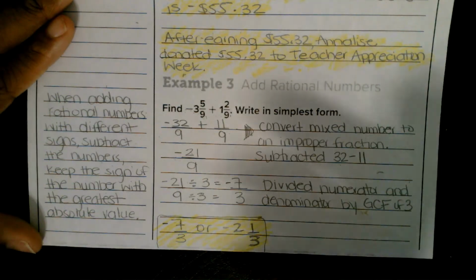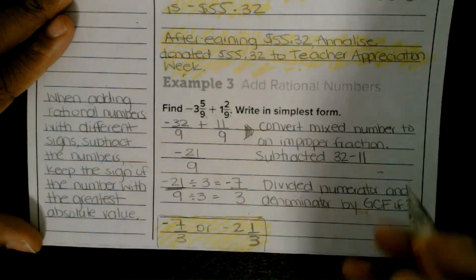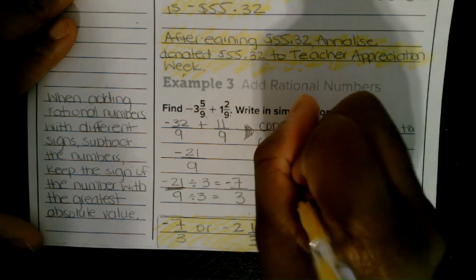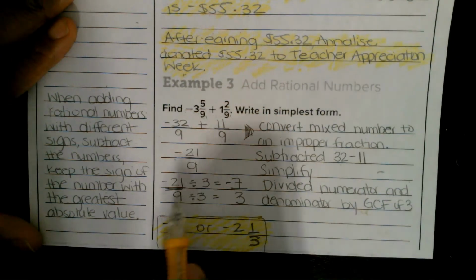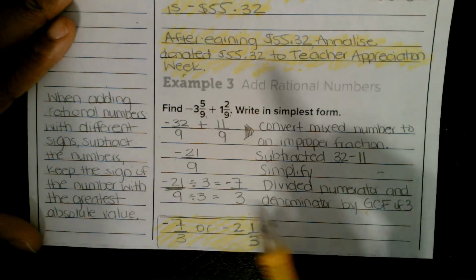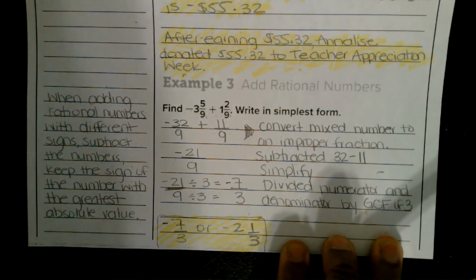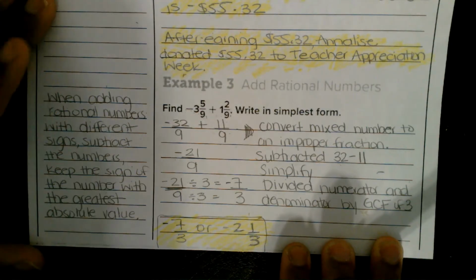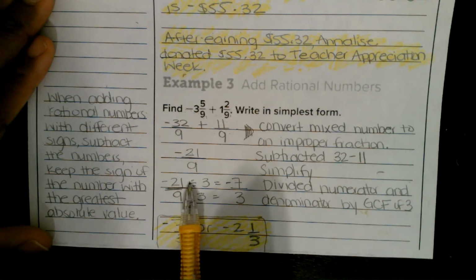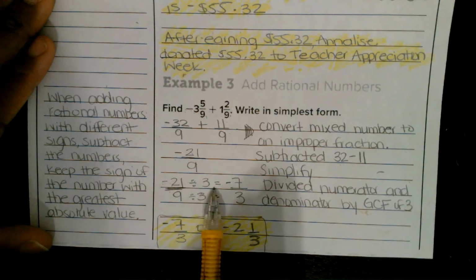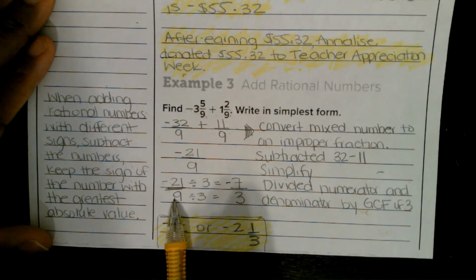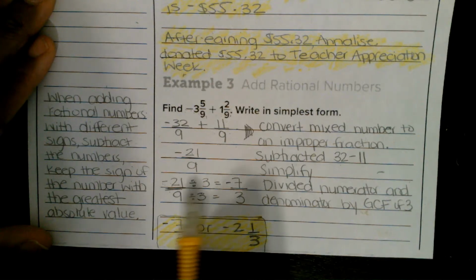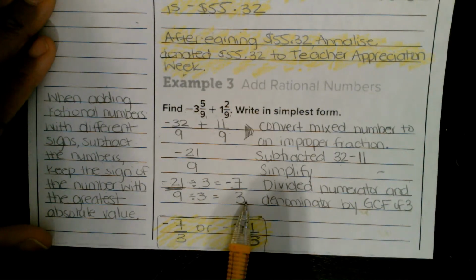Now, once I've done that, I still need to simplify. So in order to simplify, I check to see what is the greatest common factor between 21 and 9. The greatest common factor between 21 and 9 is 3. So I divided the numerator negative 21, and the denominator 9 by 3. So negative 21 divided by 3 is negative 7. 9 divided by 3 is 3.